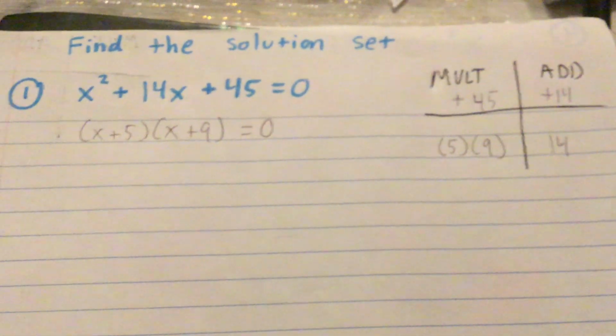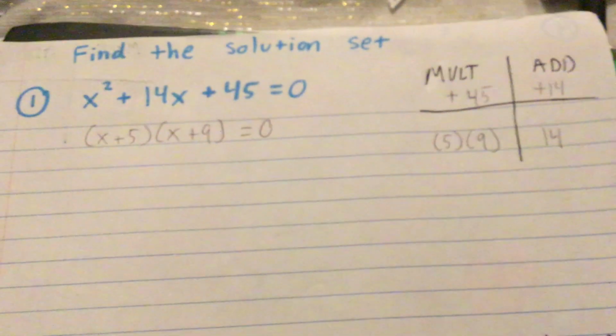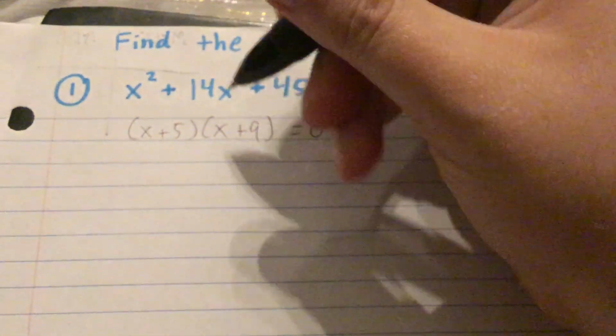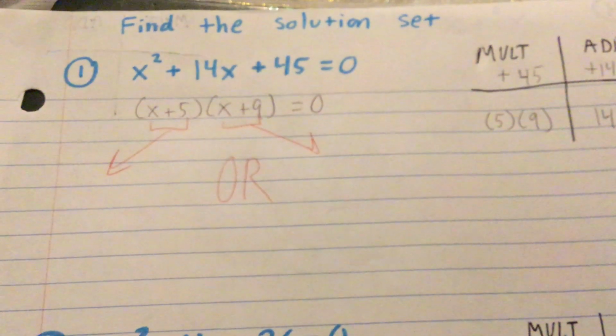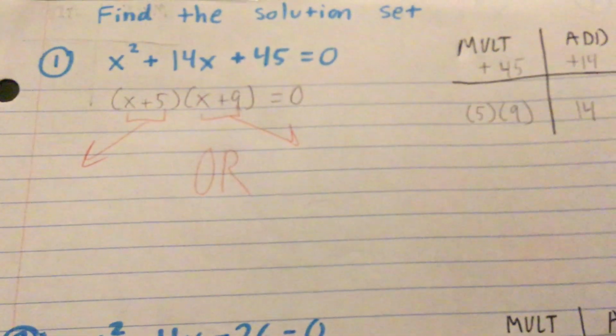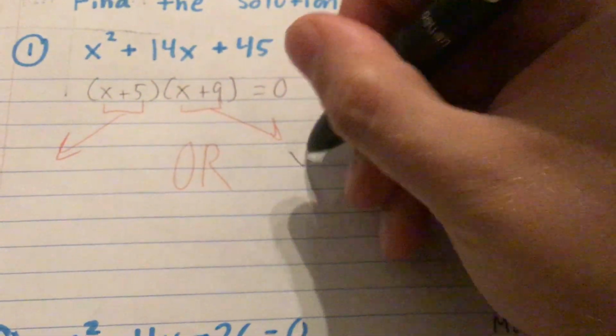Now that we know this, we can jump right into the zero product principle. In other words, either x plus 5 is equal to 0 or x plus 9 is equal to 0, and we solve for x in both equations. So let's do it.